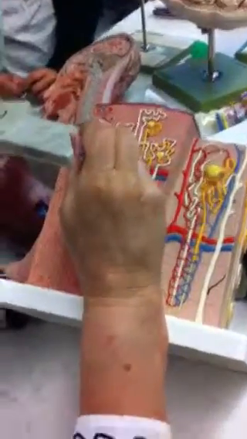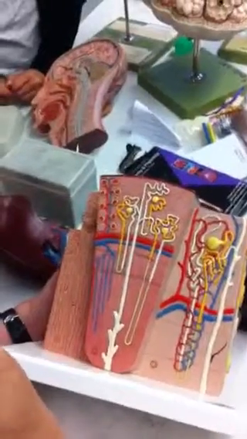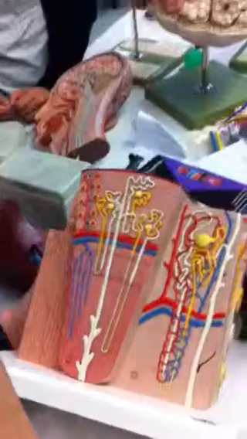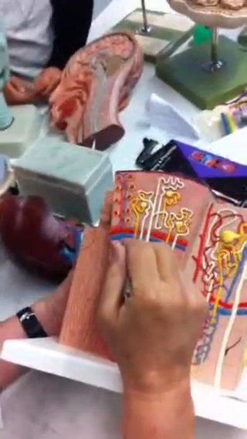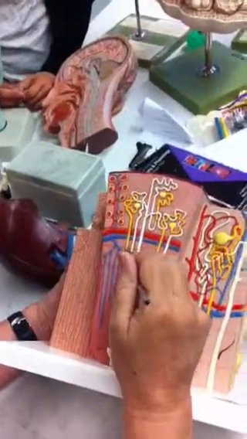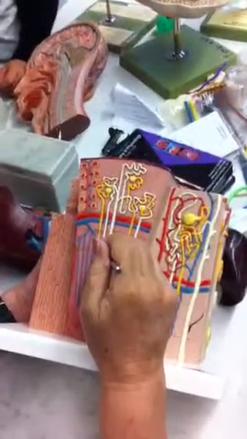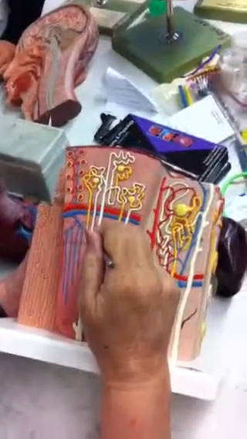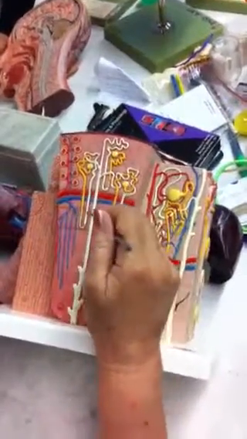Then this is the proximal convoluted tubule, where we do a lot of reabsorption: water, glucose, amino acids, small proteins, and some of the electrolytes. Then we have the nephron loop, the descending limb, a thick and thin. The thin portion, we're going to go from cuboidal cells with lots of microvilli, eventually down to simple squamous. We're going to do a lot of water reabsorption here. This area is water impermeable.